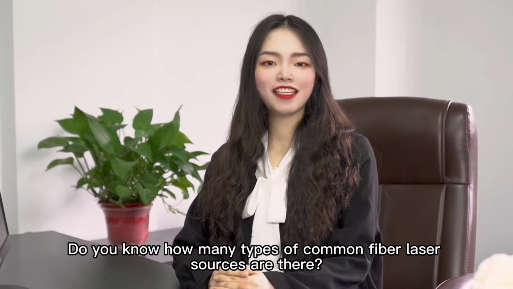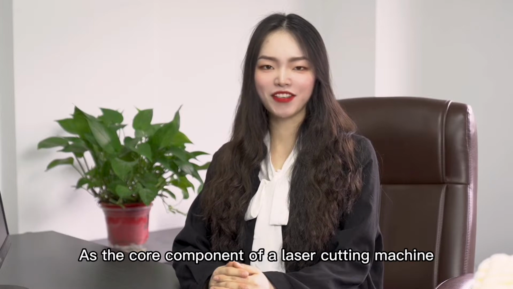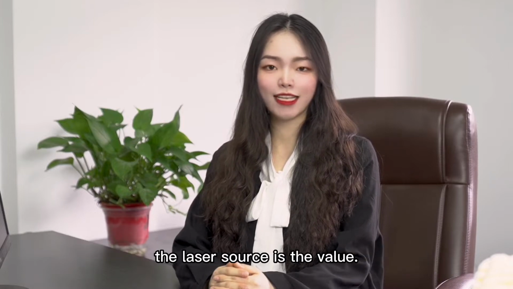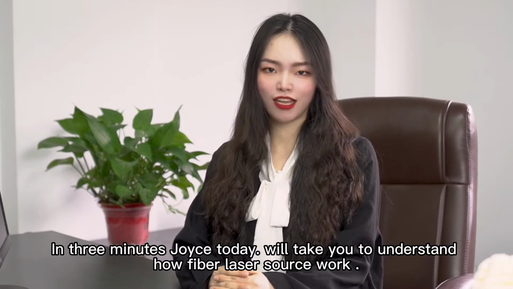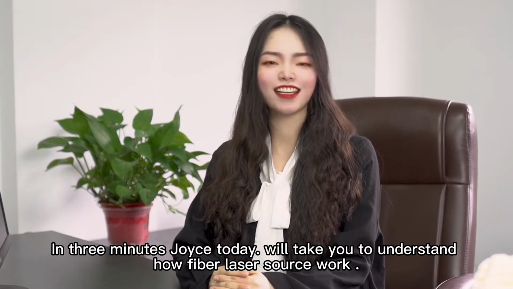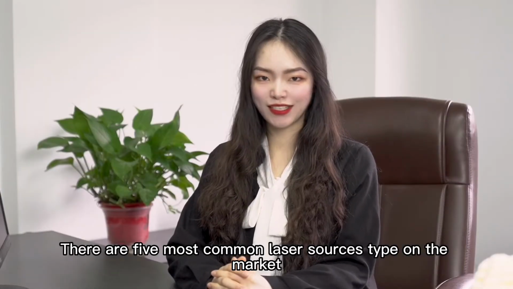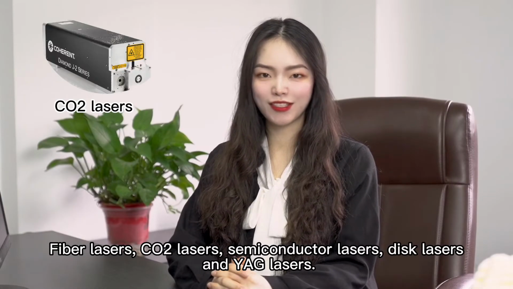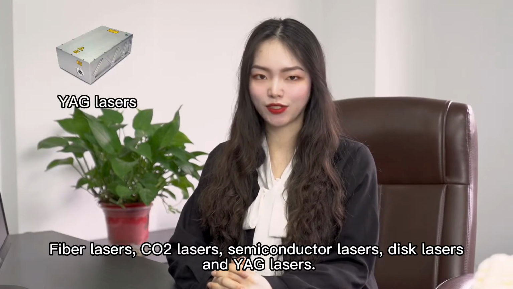Do you know how many types of common fiber laser sources there are? As a core component of a fiber laser cutting machine, the laser source is the value. In 3 minutes, Joyce today will take you to understand how exactly the fiber laser source works. There are 5 common types of laser sources: fiber lasers, CO2 lasers, semiconductor lasers, disc lasers, and YAG lasers.